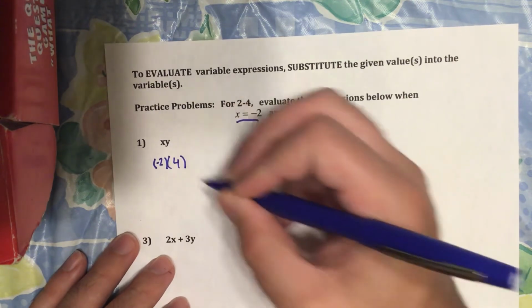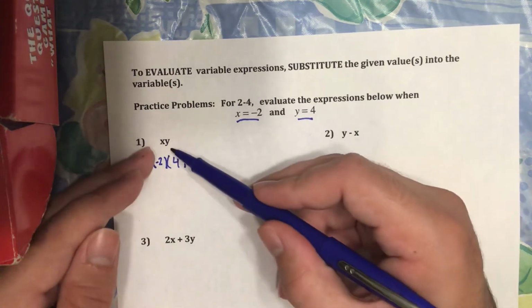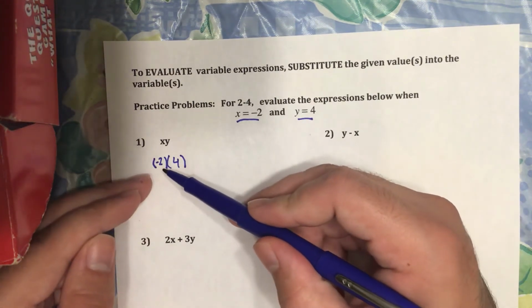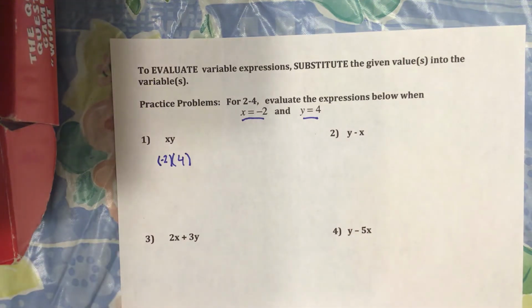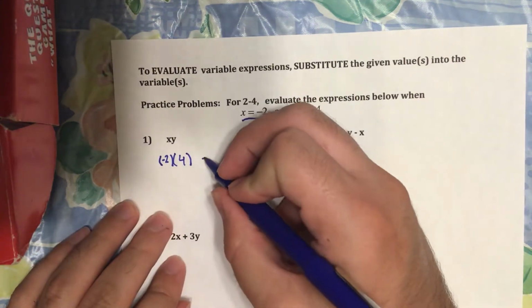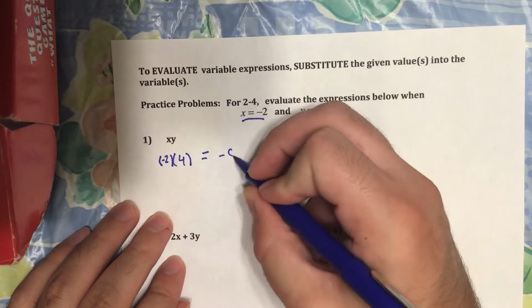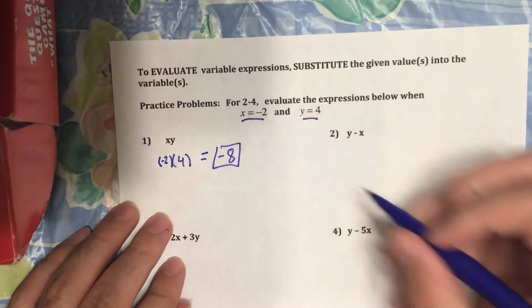And I'm going to also plug that in with parentheses. So we had xy, now we have -2 and 4, which, squished together, means they're being multiplied together. So -2 times 4 is actually -8. And there we go, we evaluated it.